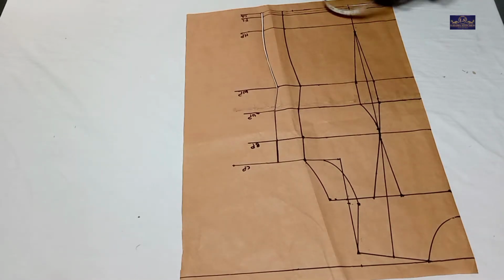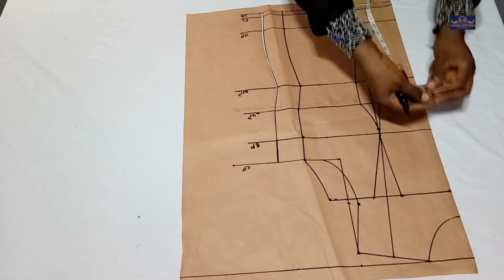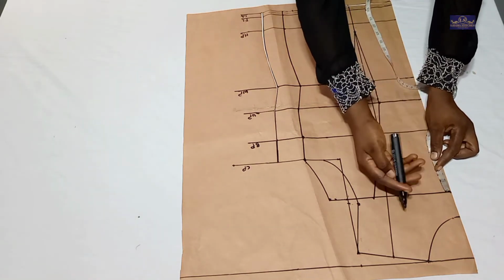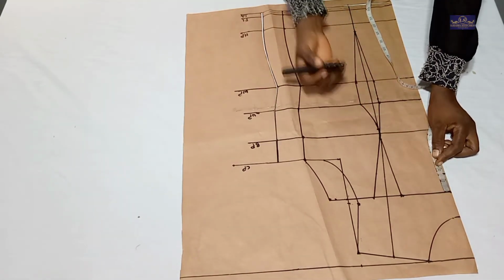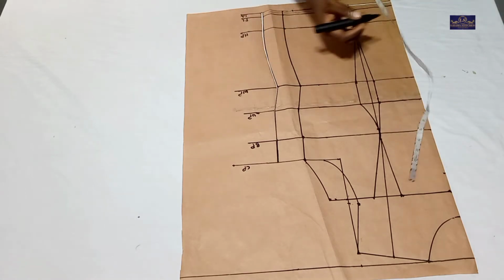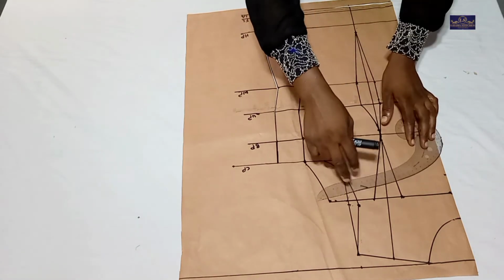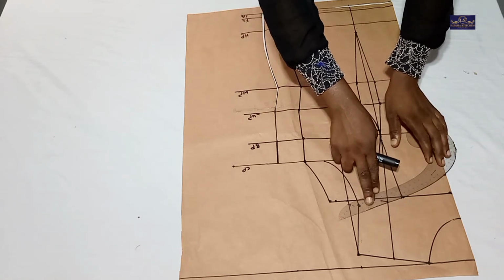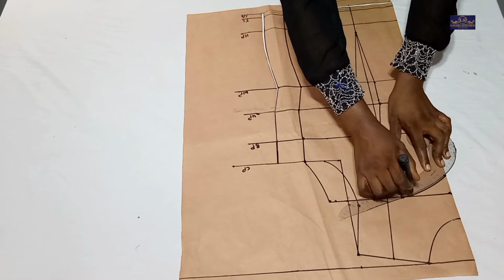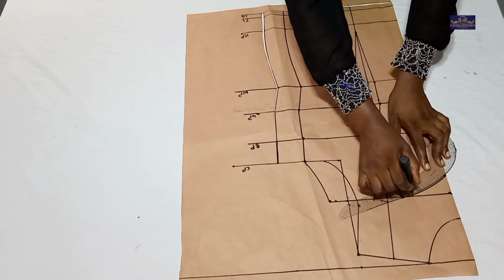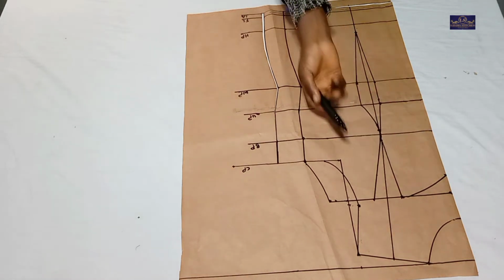Now, if you want your off shoulder to have a sweetheart neckline, all you need to do is come down by 1 or 1.5 inches. Let me use 1.5 inches. Come down by 1.5 inches and you connect it to this point. Just like this. Just do something like this and you have your sweetheart neckline.